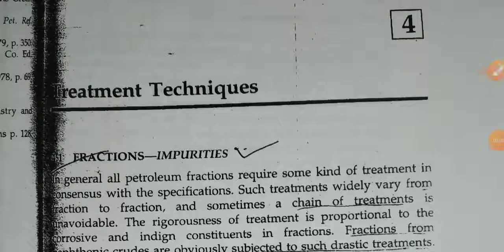Good noon to all. Today we discuss PRPT, petroleum refining and petrochemical technology. Unit number 5, treatment and techniques.